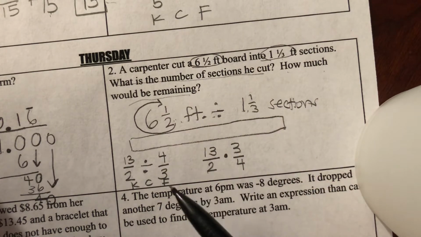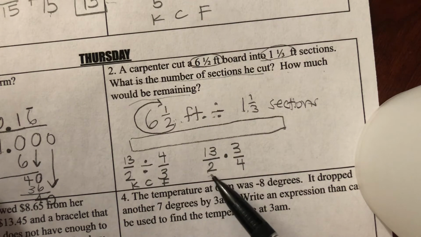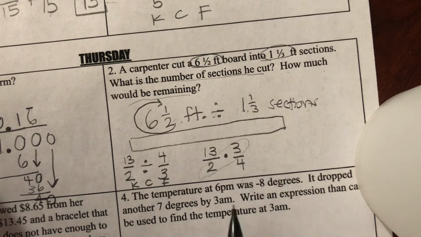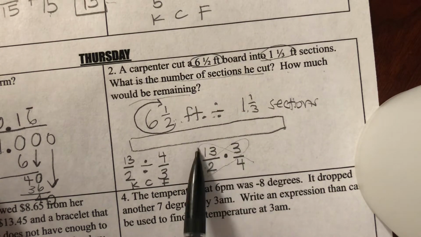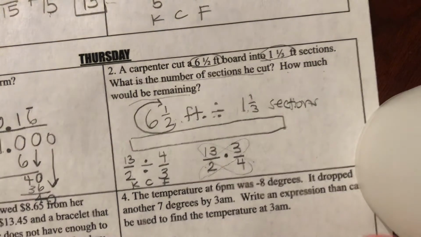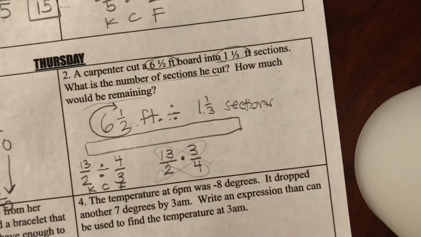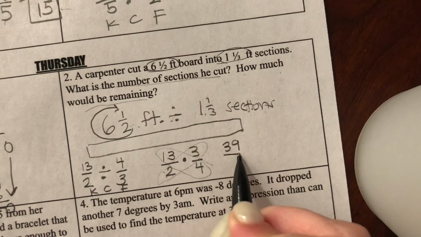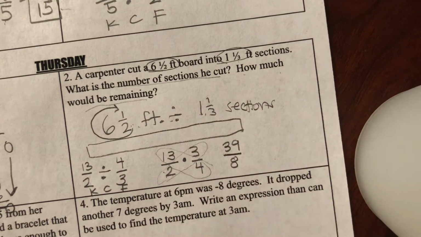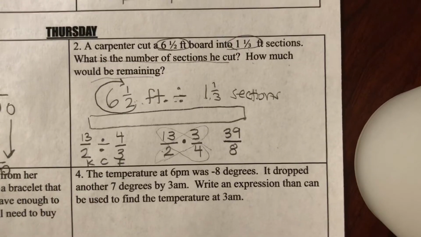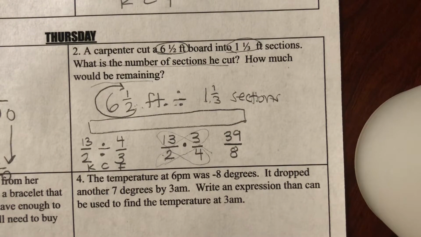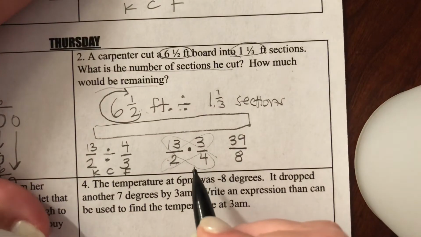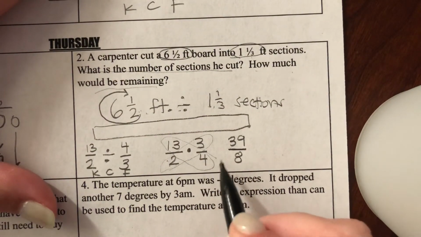Okay, I'm just going to check for the sake of making this a little bit easier. I'm going to look right here and see if I have cross buddies or cross cancellation. Can't cross cancel here, can't cross cancel here, so I'm just going to multiply straight across. 13 times 3 is going to be 39. Okay, and 2 times 4 is going to be 8. Now, that's not really very helpful because this is asking what is the number of sections he can cut. 39 eighths, excuse me, that's not very helpful. So I need to go ahead and convert this back into a mixed number.